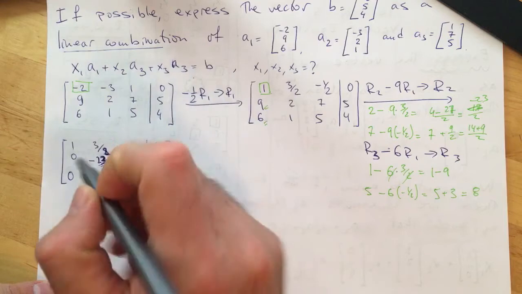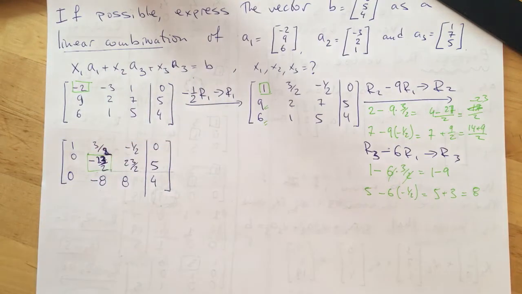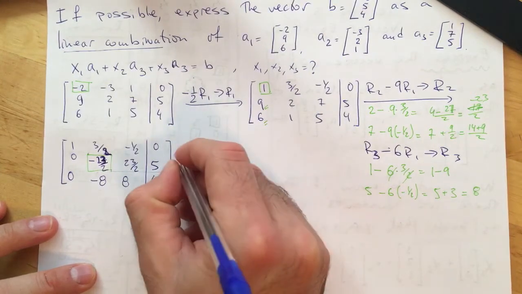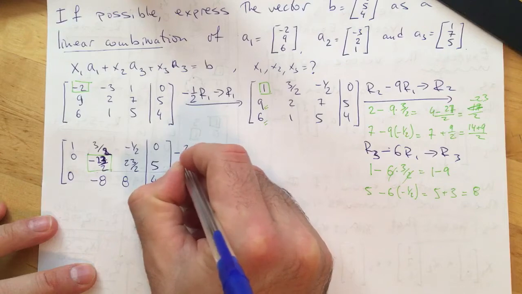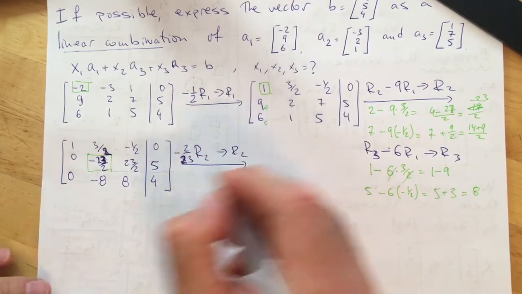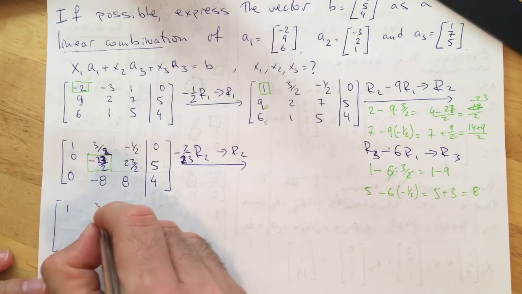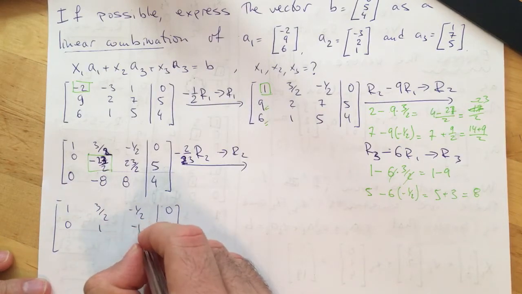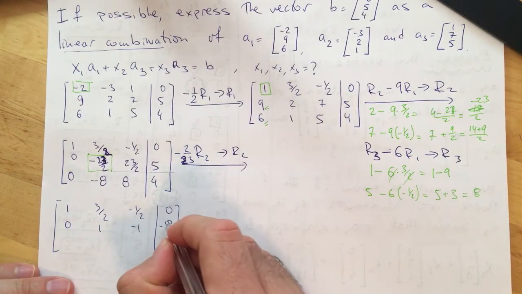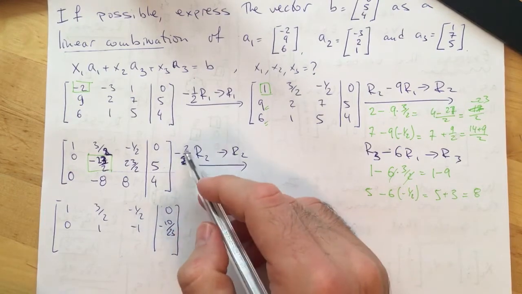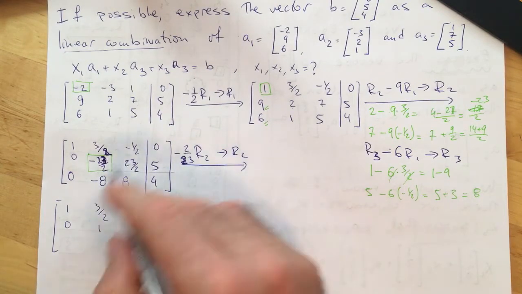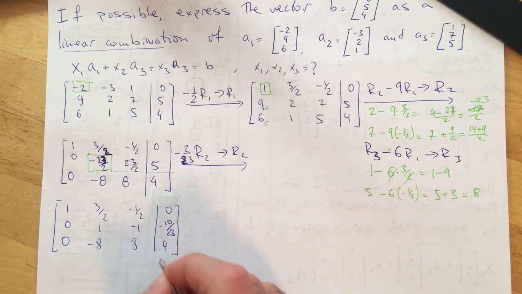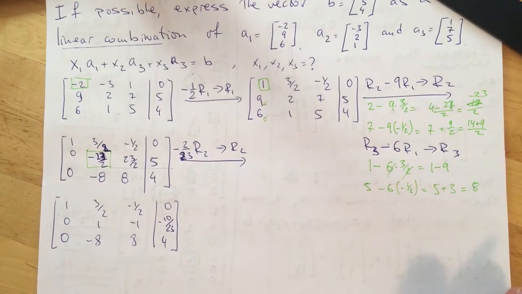This is the pivot column, so this needs to become a leading one, so I'm going to multiply the second row by negative 2 over 23 to become row 2, and then I get 1, 3 over 2, negative 1 half, 0, then 0, 1, negative 1, and that's negative 10 over 23. And then here you have 0, negative 8, 8, 4, although you can just simply multiply everything by 8, but it doesn't matter.